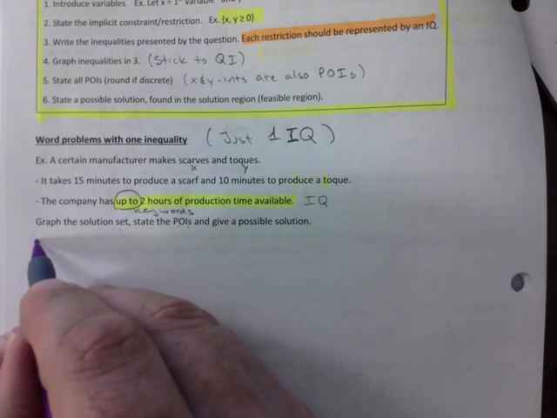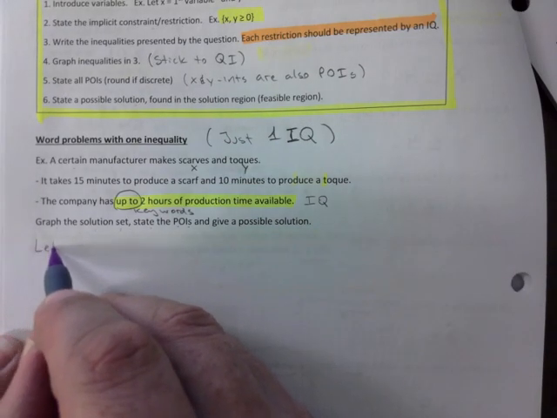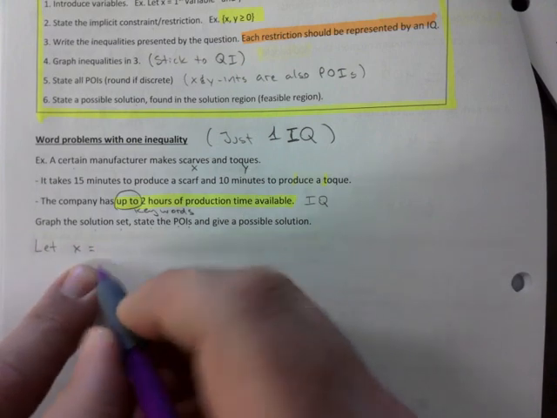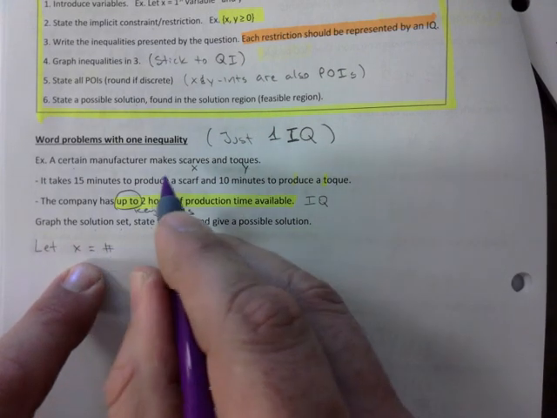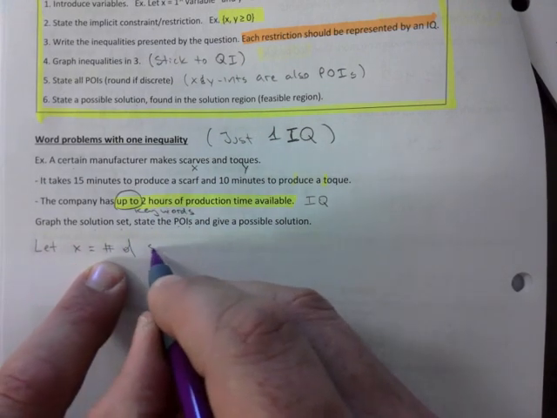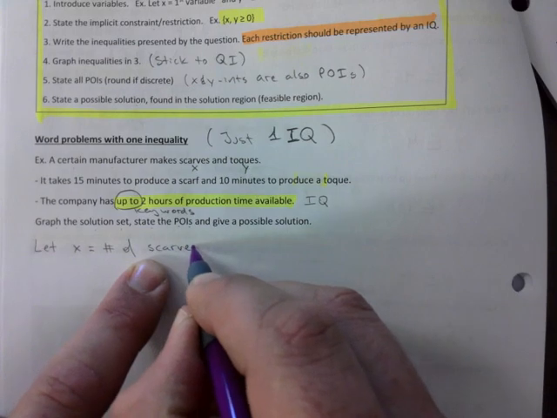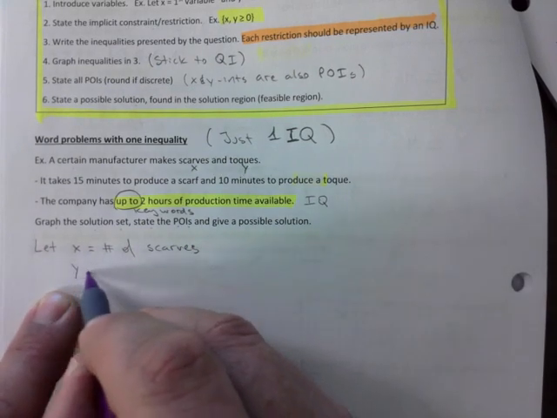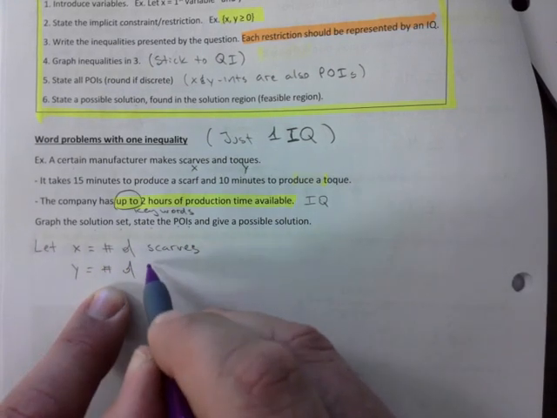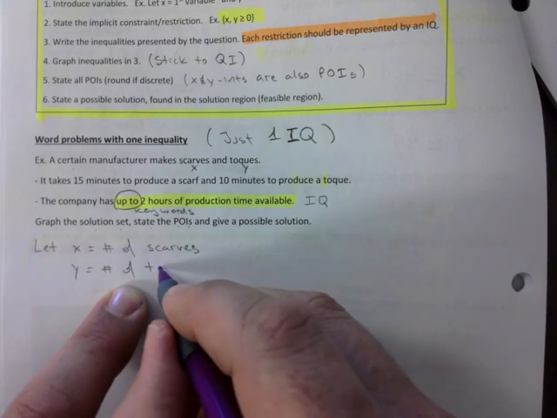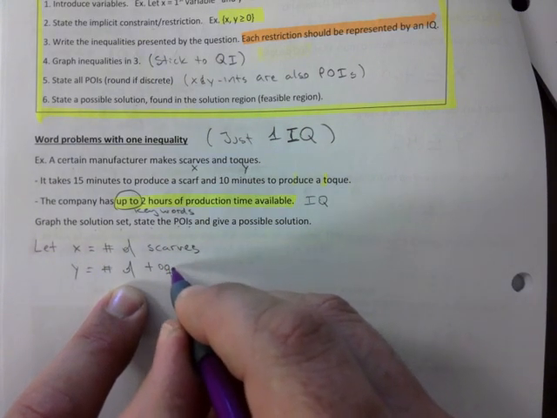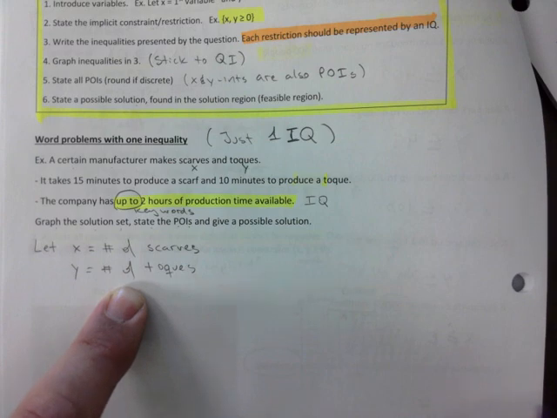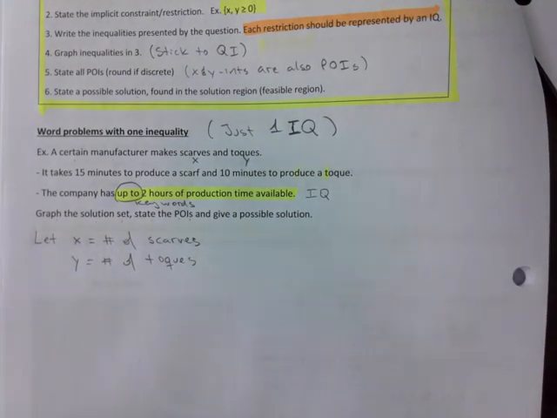So I will first introduce variables, right? So I'll let x be the number of scarves. And I'll let y be the number of toques. Okay, and "number of" is my unit, to be honest.